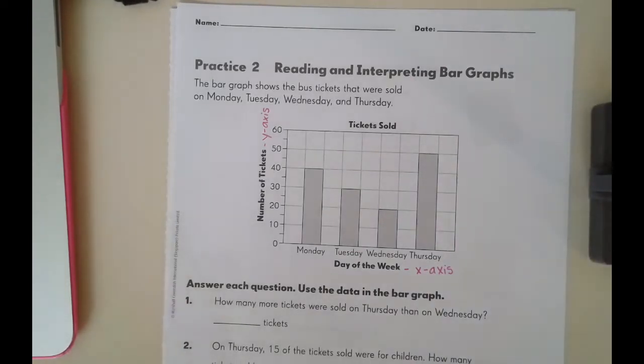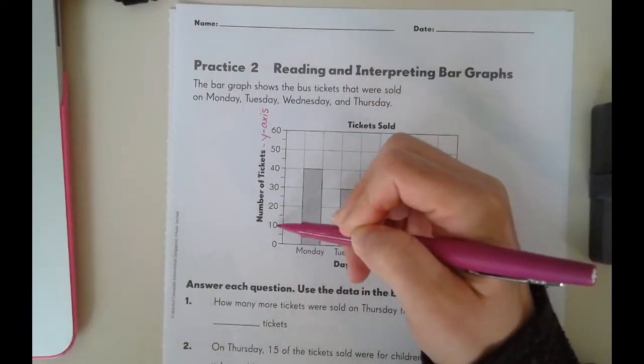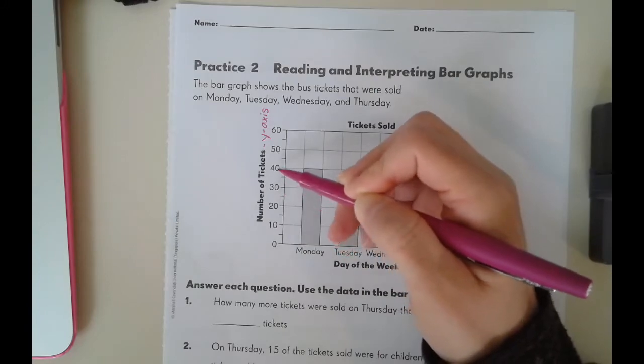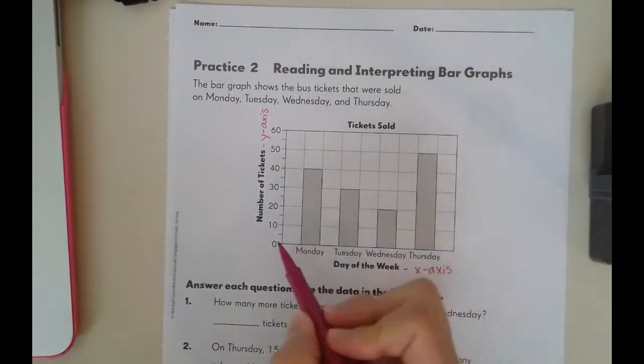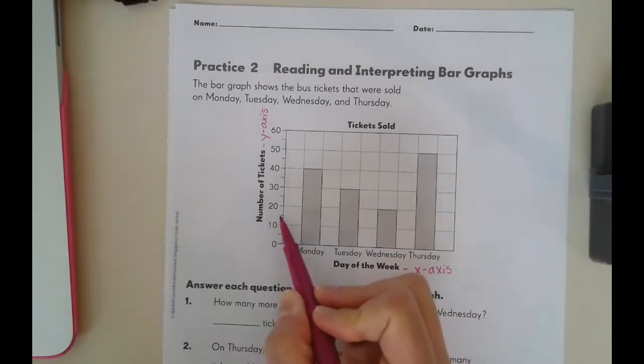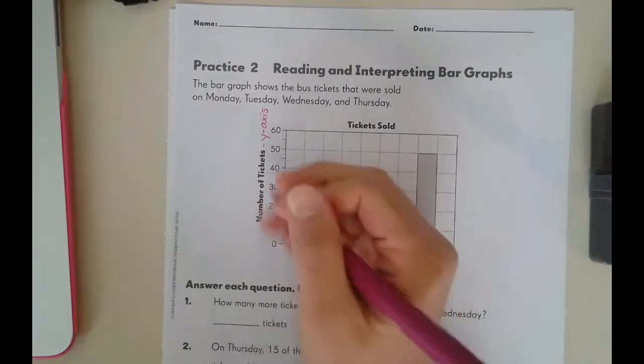Like I said yesterday, it's important to pay attention to the scale of the graph. The scale tells you how many numbers they are skip counting by when they show the graph. So in this case, you can see they jump from 0 to 10 to 20 to 30 and so on. So they're skip counting by 10. And then there's these little tick marks in between. So you can see halfway between 0 and 10, this would represent 5.